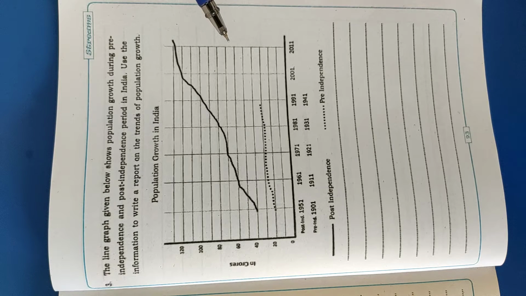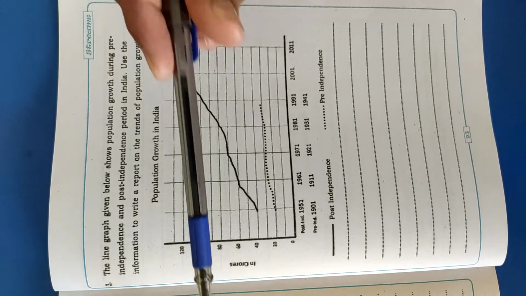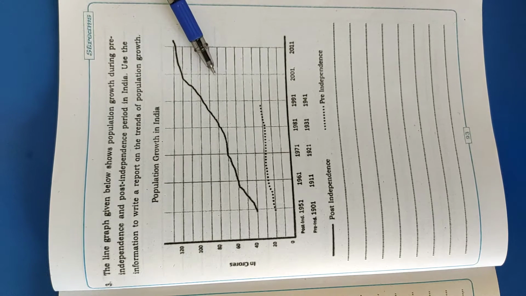Like this, three varieties of diagrams are used to give information about the data. It may be a bar graph, a pie chart, or a line graph.